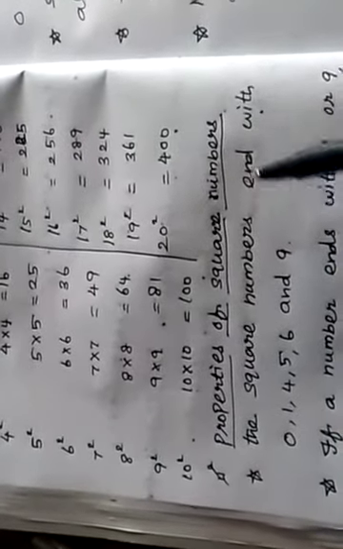Here I wrote some examples only: the number and its square. Now we see the properties of square numbers. The first point: square numbers end with 0, 1, 4, 5, 6 and 9 only.